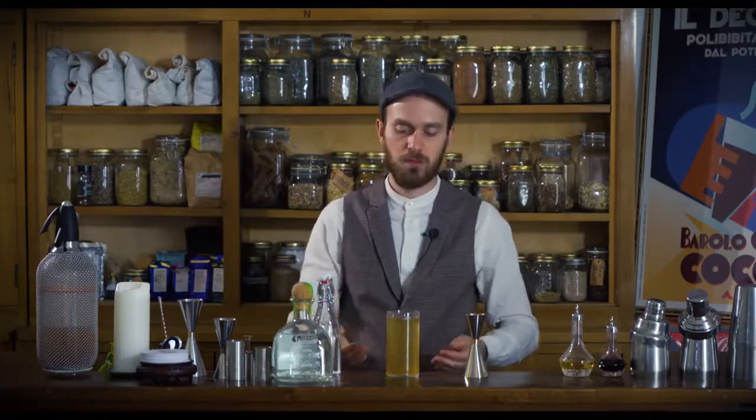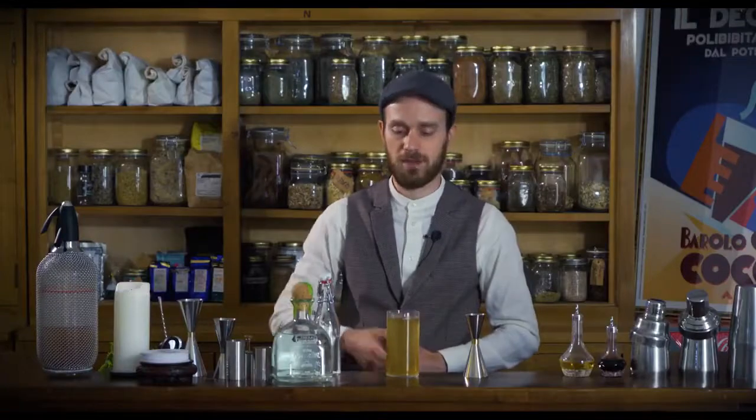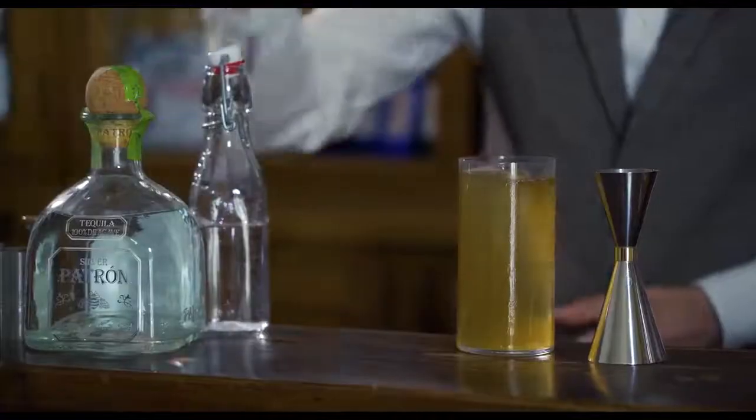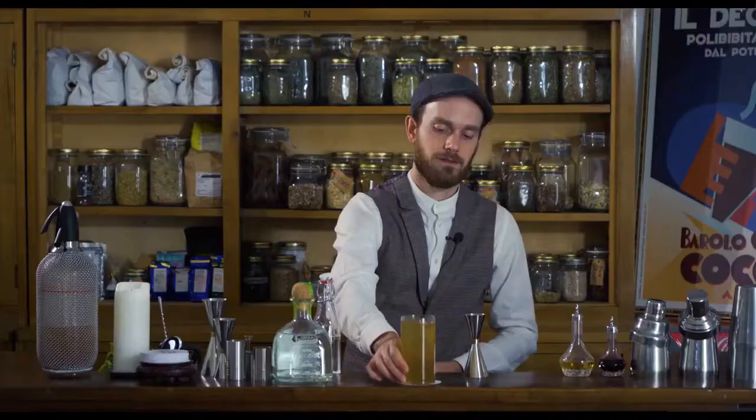Obviously all those bubbles help to carry on top of the glass all the different layers of aromas that we find in this drink. And here you have it, our clarified Bloody Mary. Please enjoy.